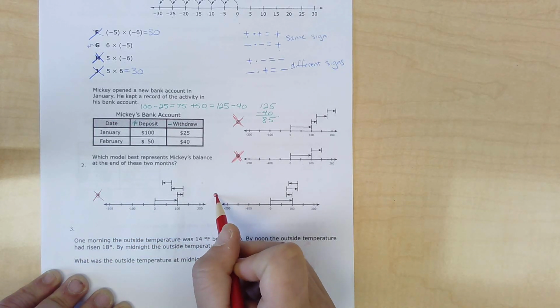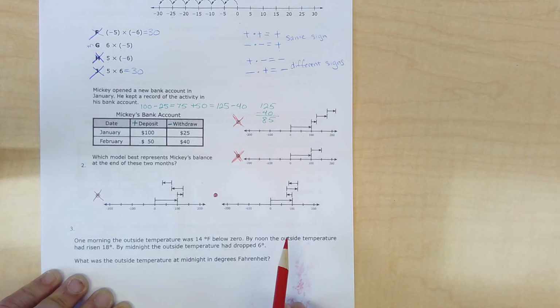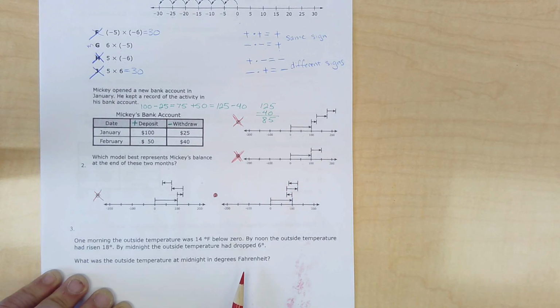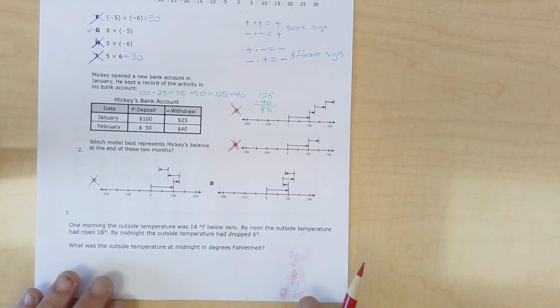Our only answer that makes sense will be J. We added 100. We withdrew 25. We added 50. We withdrew 40. Okay. Awesome. Let's keep going.